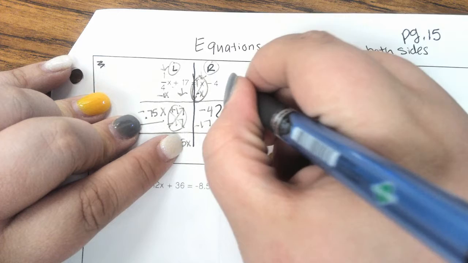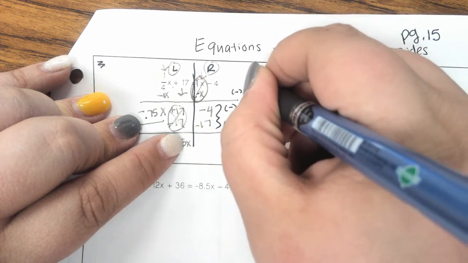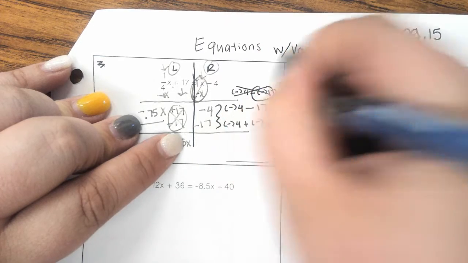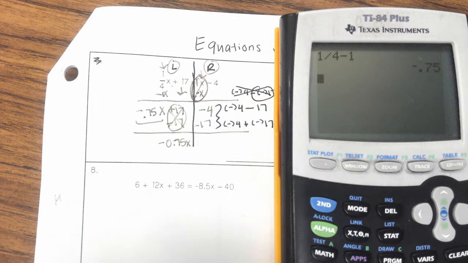Something that would not work would be negative 4 minus negative 17, because that term has two minus signs. You can type in either one of those, and we can verify that right now that we do get the same answer. Negative 4 minus 17, or negative 4 plus negative 17.